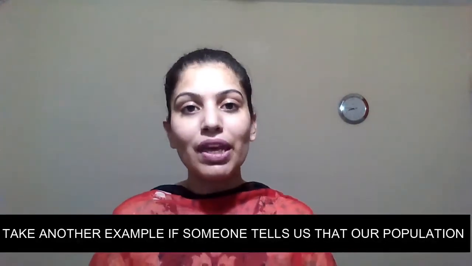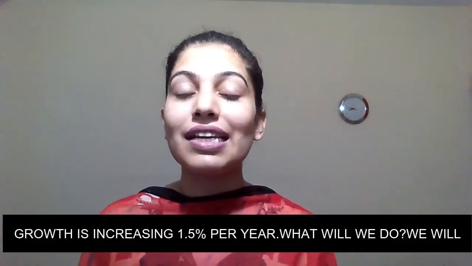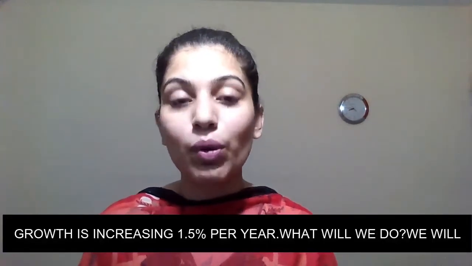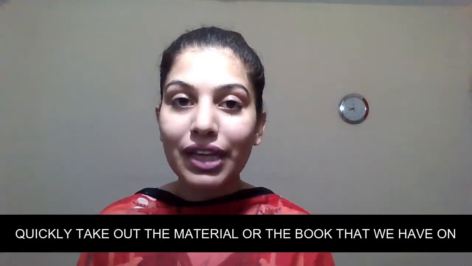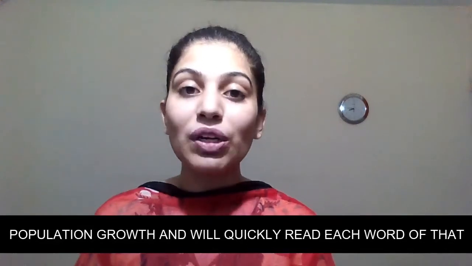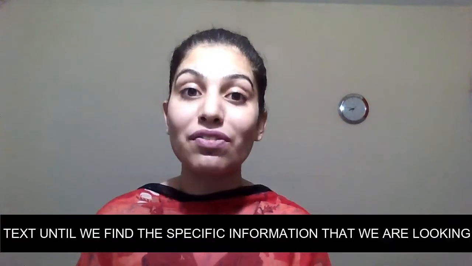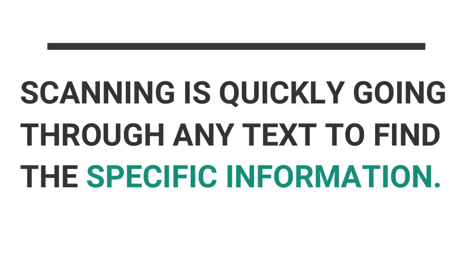Take another example. If someone tells us that our population growth is increasing 1.5% per year, what will we do? We will quickly take out the material or the book that we have on population growth, and we will quickly read each word of that text until we find the specific information that we are looking for, the population rate. Thus, scanning is quickly going through any text to find the specific information.